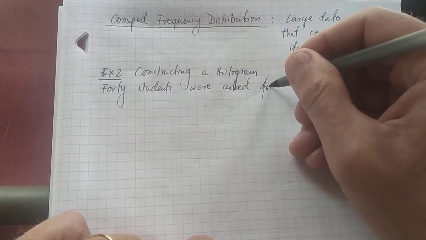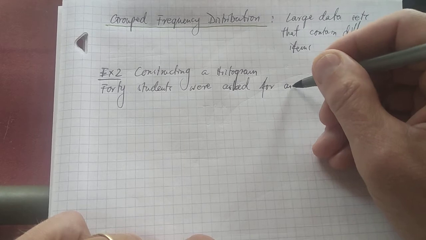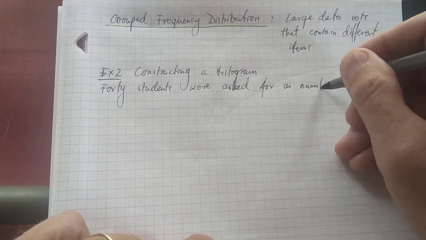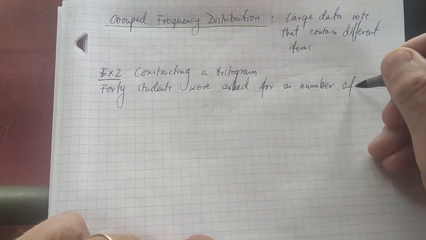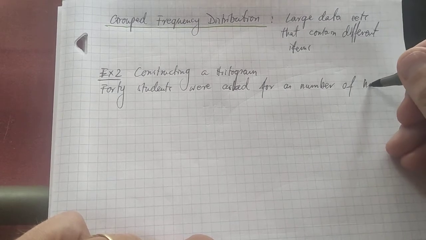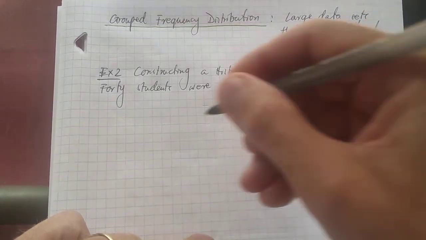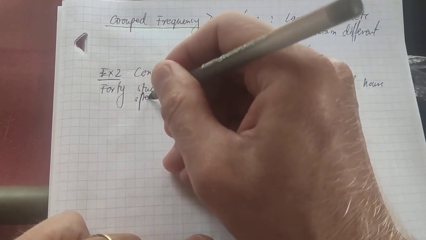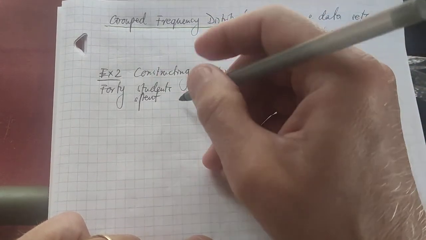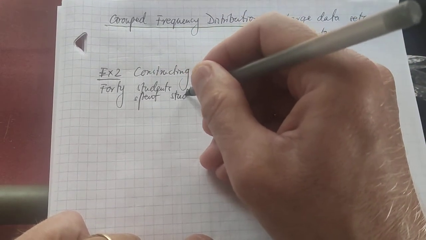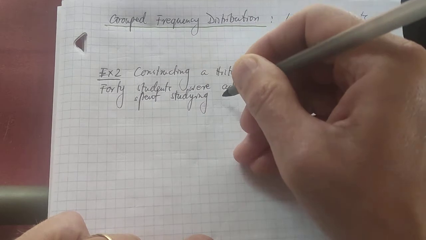Asked for a number of hours spent studying per week.